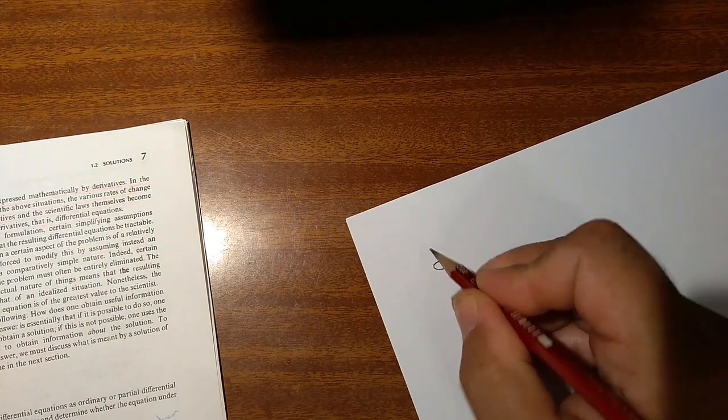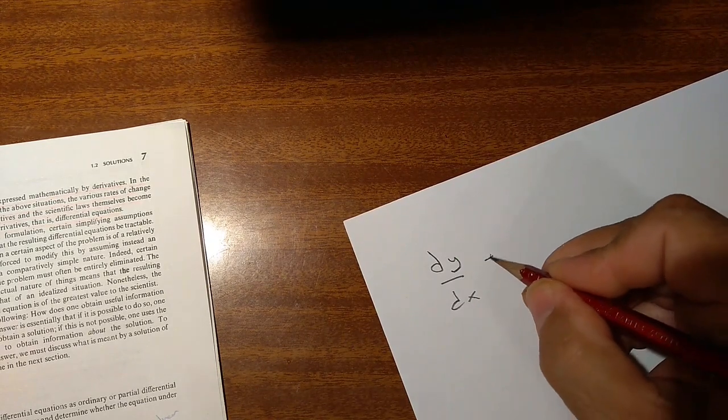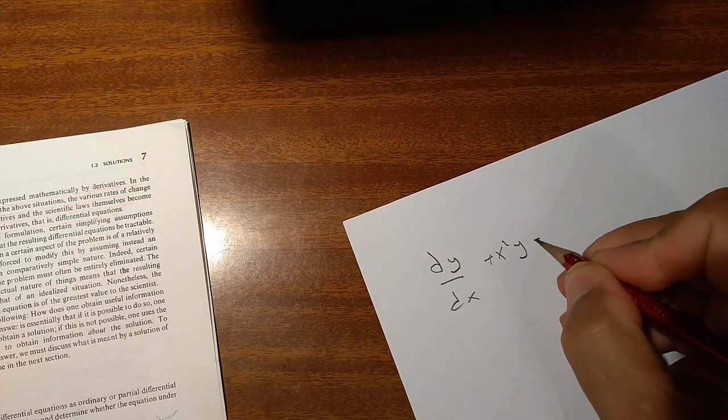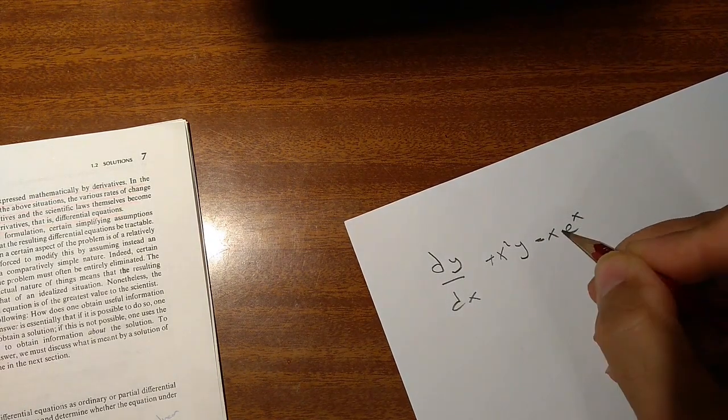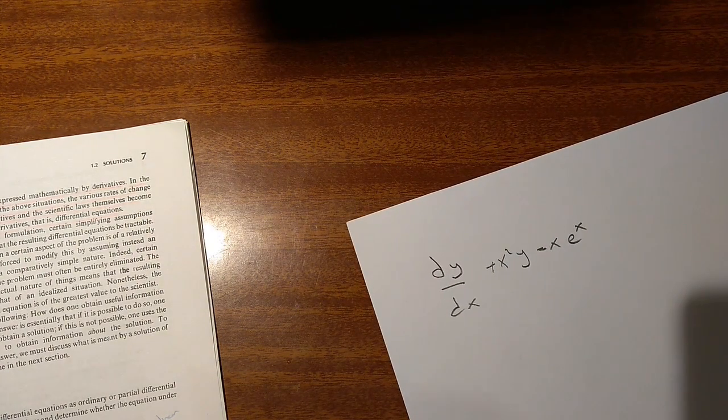Okay, so I am going to look at some of them. So dy/dx plus x squared y equals e to the power of x. So this is of course an ordinary differential equation, right?